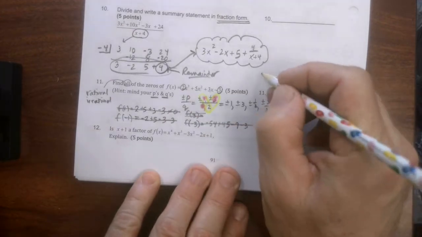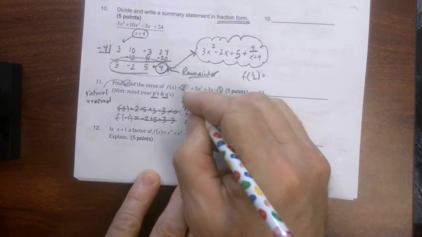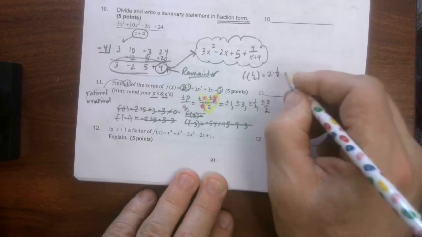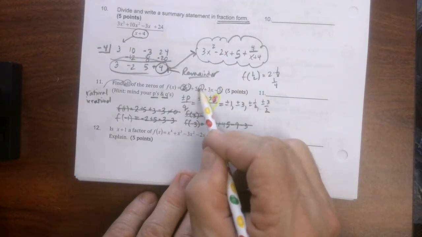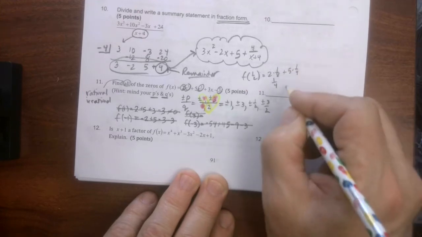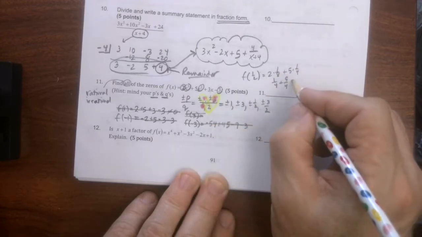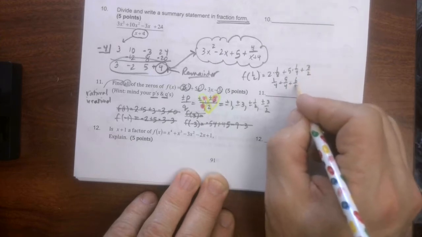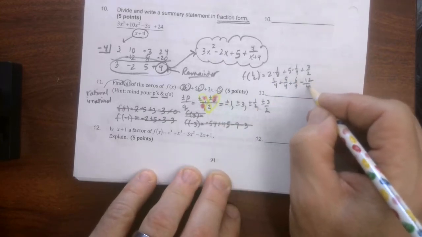Well, here we go. We got to plug in f of 1/2. Well, 1/2 cubed is actually 1/2 times 1/2 times 1/2, so that's 2 times 1/8, which is 1/4. Now, what's 1/2 times 1/2? Well, that's 1/4. So that'd be plus 5 times 1/4, which would be 5/4. Now, what's 3 times 1/2? Well, that would be 3/2, which if I found common denominators, it would be 6/4. And then minus 3 would be negative 12/4.